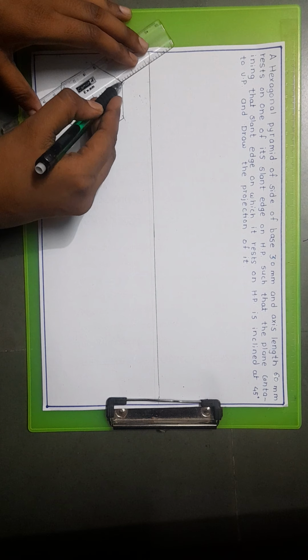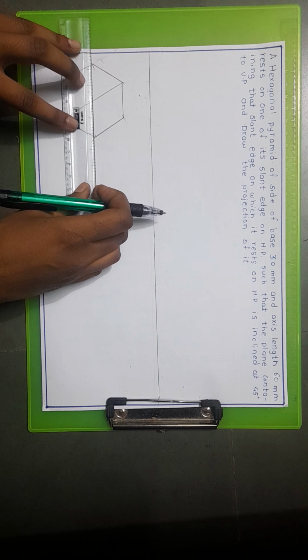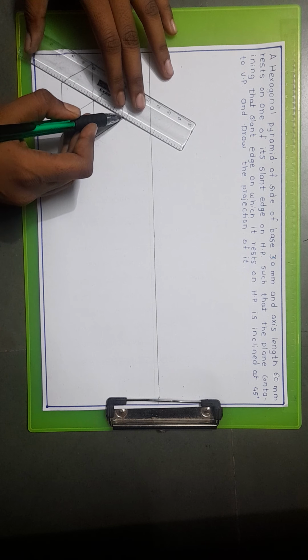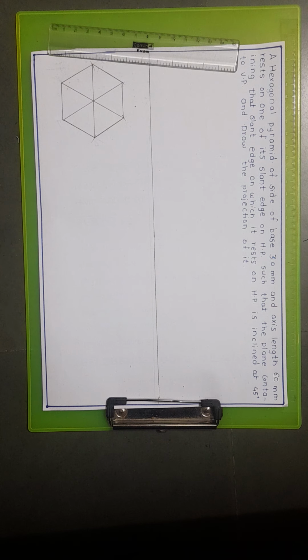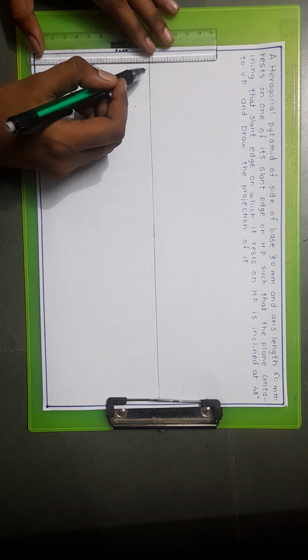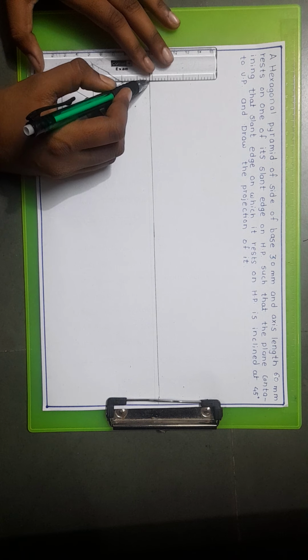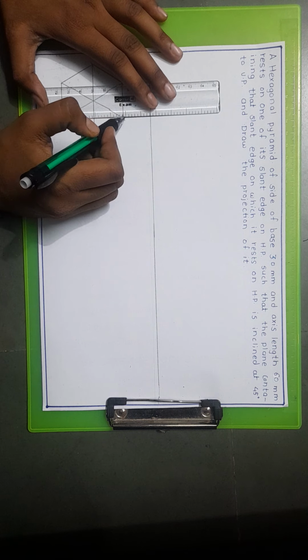So I have drawn here the hexagon. I am going to take projections up to this reference line. I will make these lines faint, so that it will be more beneficial when I take the main lines.